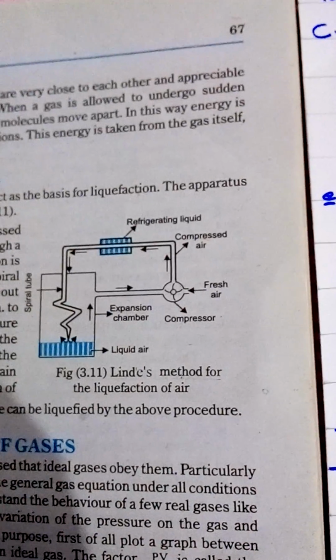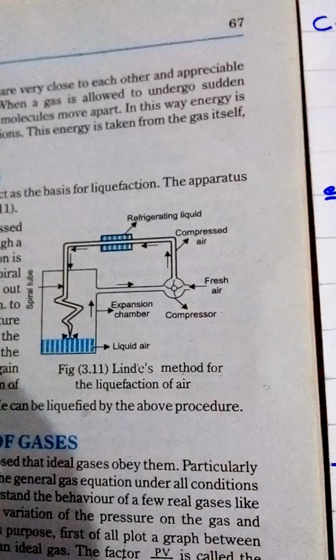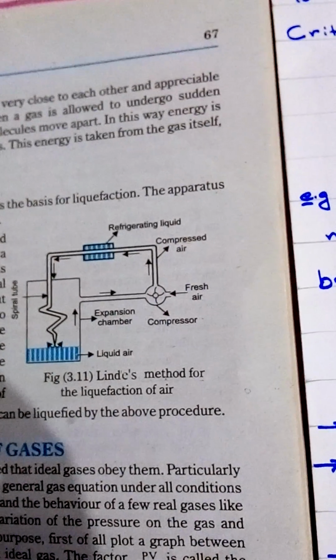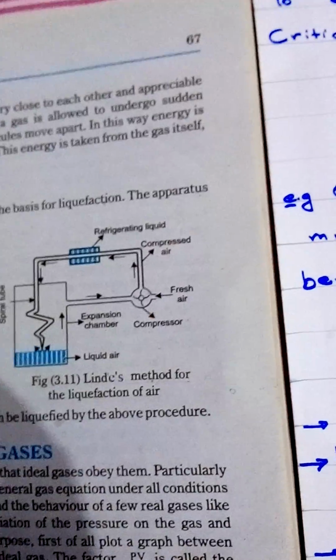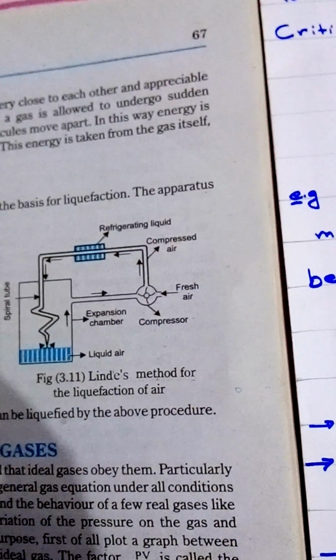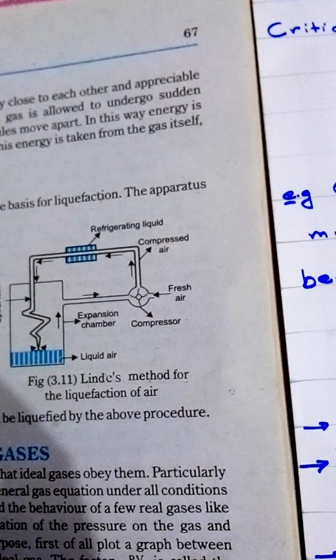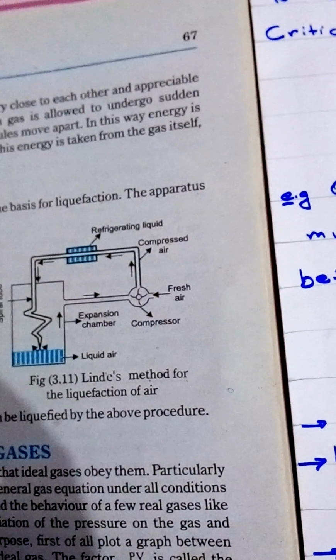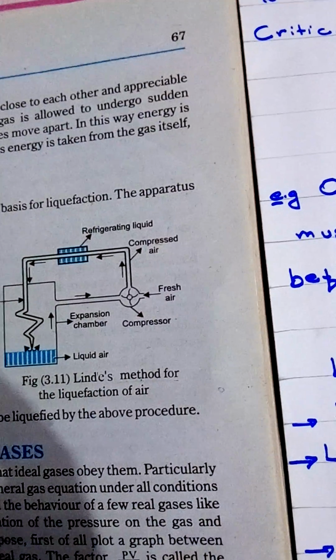For the liquefaction of air, it is compressed to about 200 atmospheres and then passed through a water-cooled pipe where the heat of compression is removed. It is then allowed to pass through a spiral pipe having a jet at the end. When the air comes out of the jet, the expansion takes place from 200 atmospheres to 1 atmosphere. In this way, a considerable fall of temperature occurs.